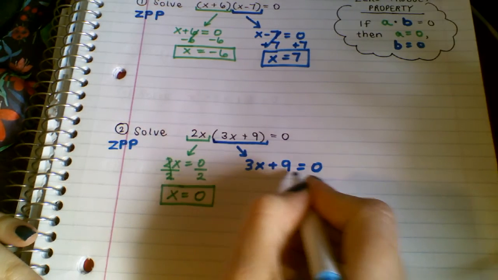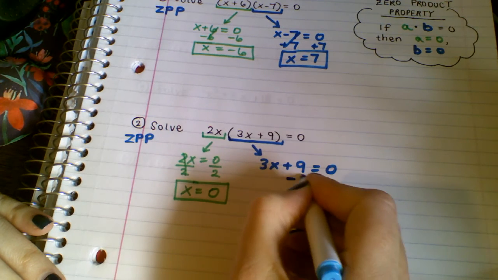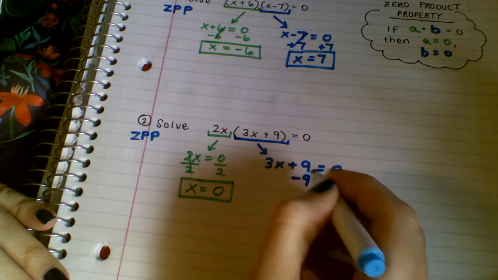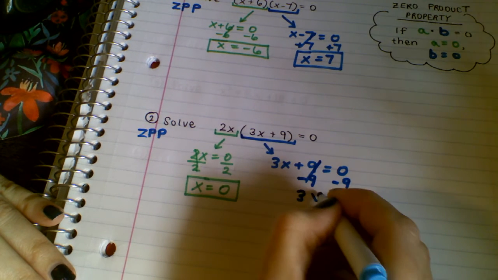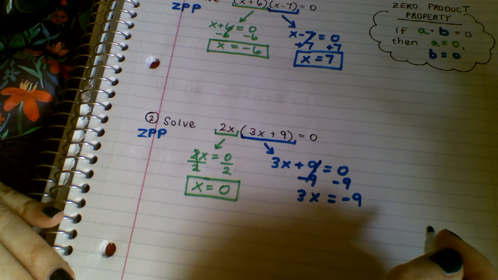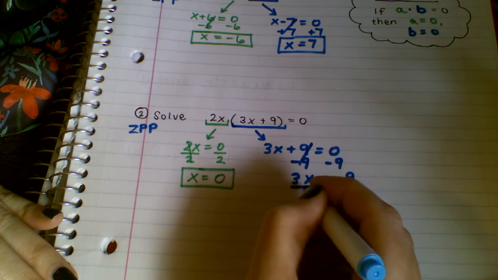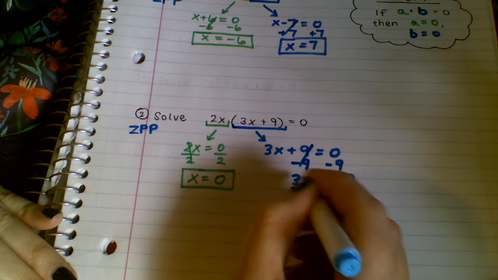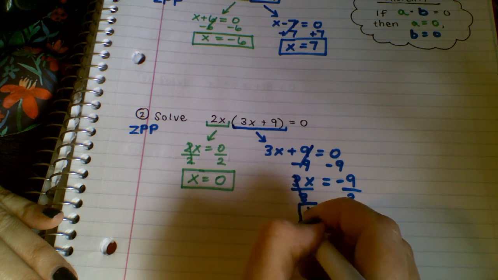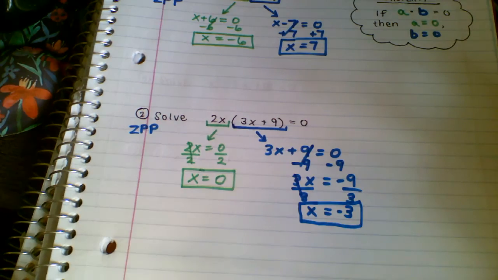Second equation, 3x plus 9 equals 0. Start by undoing that positive 9. So subtract 9 from both sides. You get 3x equals negative 9. And then divide both sides by 3. X equals negative 3. There's my second and final solution.